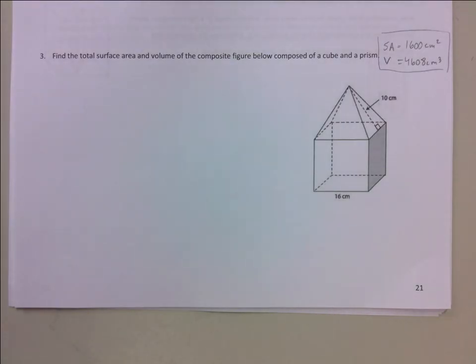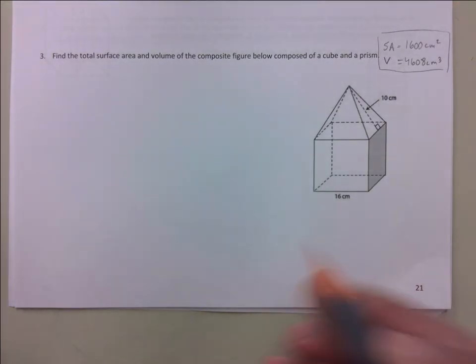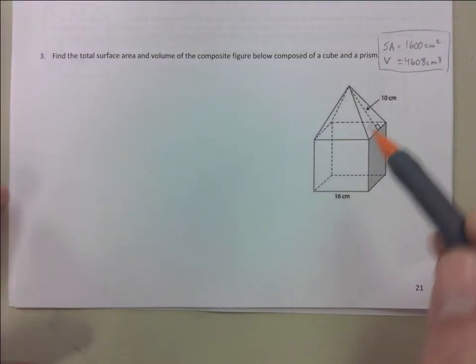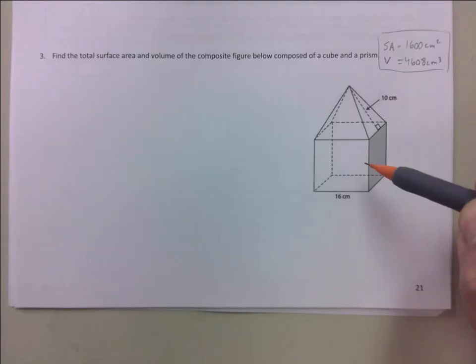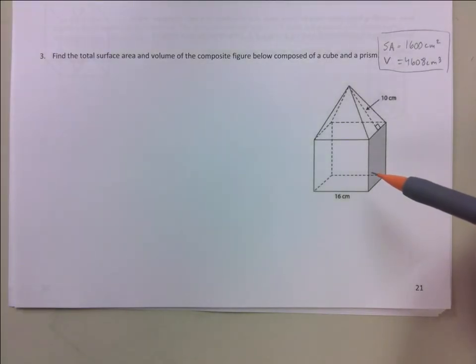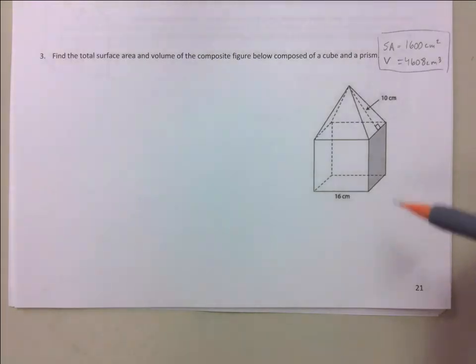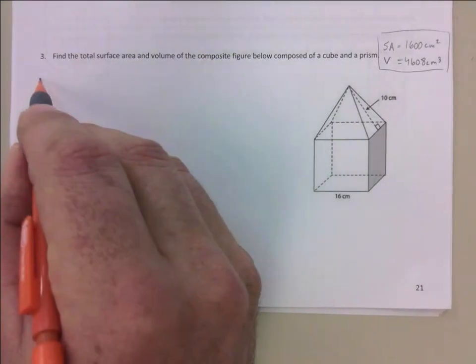What was it again? Volume? Janmar? Volume. Okay. Let's do this, guys. I will do the volume for this. And surface area, you're fine, Janmar? Anybody want surface area on this one? No? You just got it? Okay. All right, so I'll do the volume.